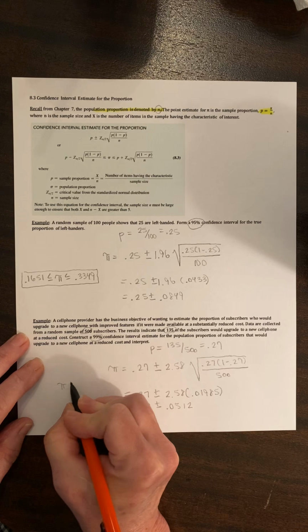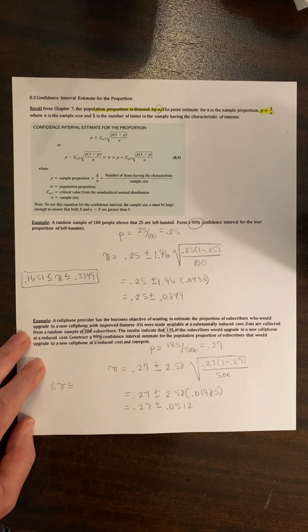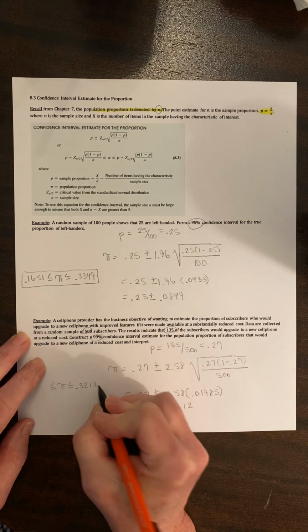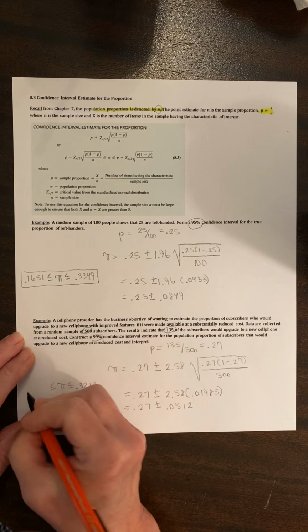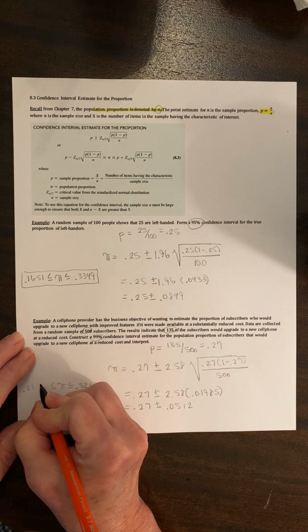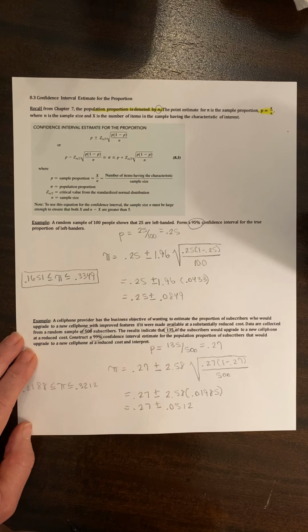So I'm assuming for my entire population of my subscribers that about 32% and about what, 22% if you round that. So between 22 and 32% would want to buy into that new feature there.